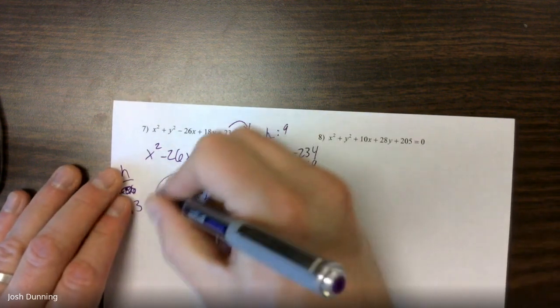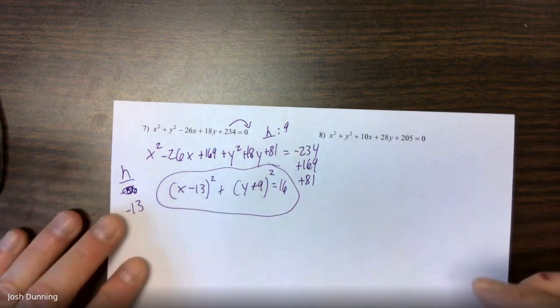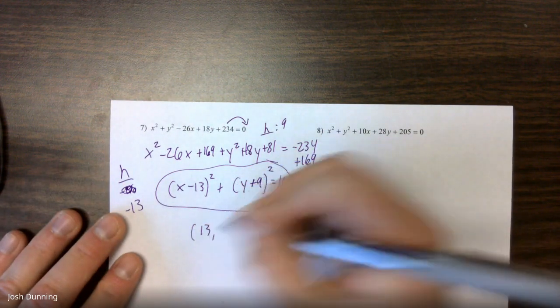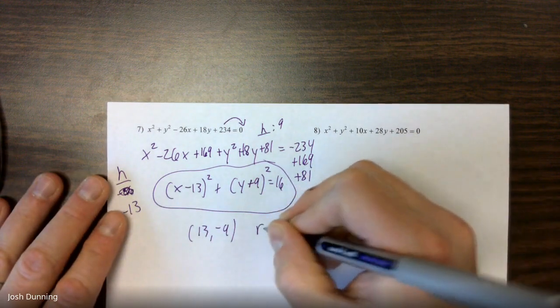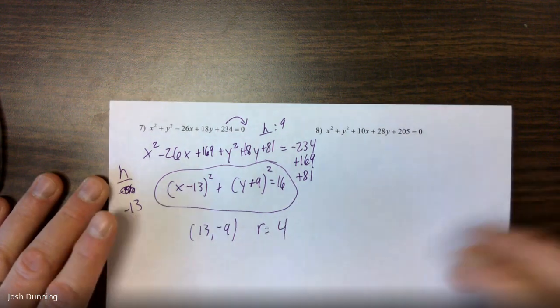This is the new equation in center radius form. And if I had asked, change those signs, that's the center. If you want the radius, square root of 16 is 4.